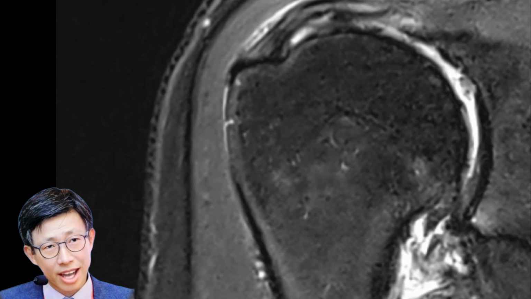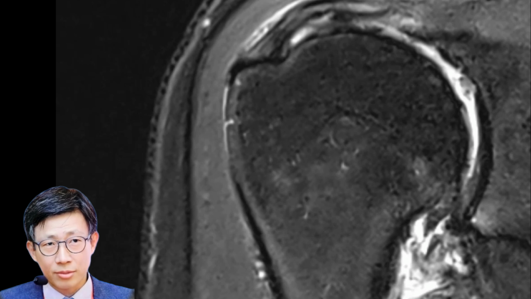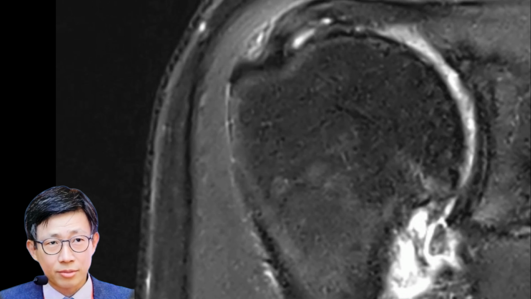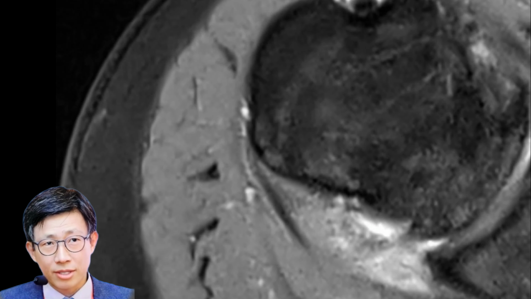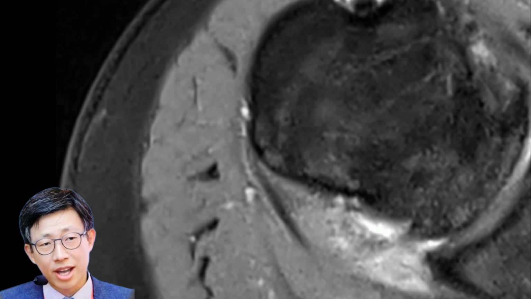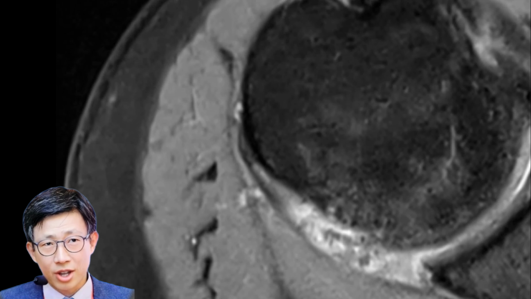On an MRI, a HAGL lesion can appear as a small, round, or oval-shaped defect in the humeral attachment of the IGHL. The defect may be filled with fluid or scar tissue. Other findings that may be seen on MRI with a HAGL lesion include a tear of the posterior band of the IGHL, a tear of the labrum.